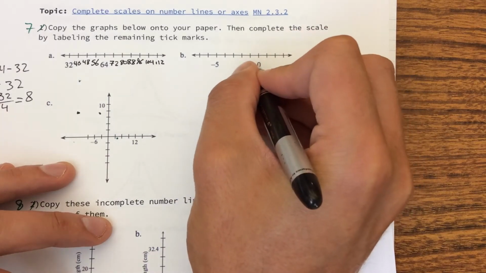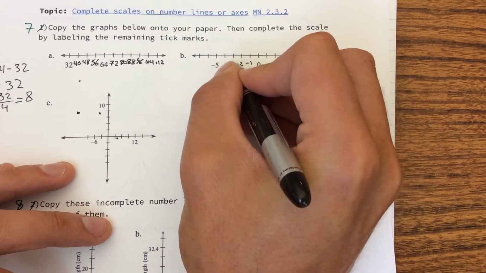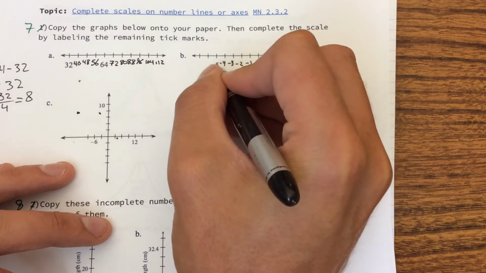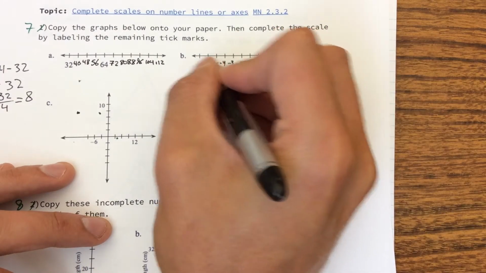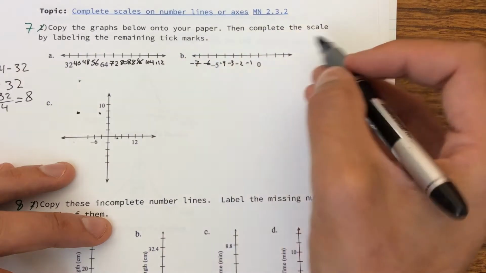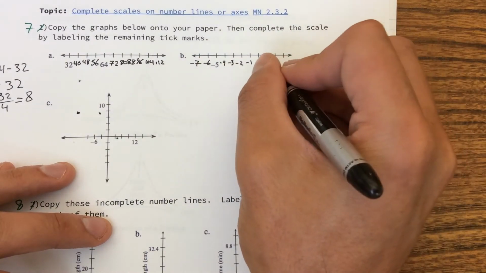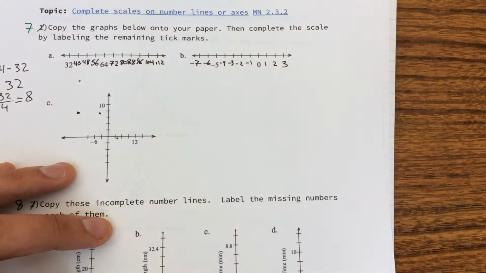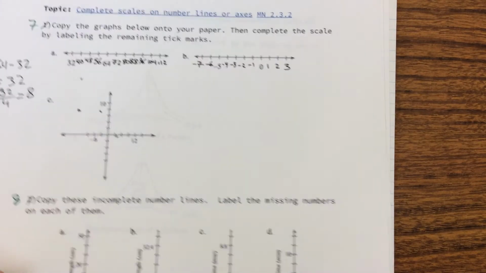So let's see. Starting from 0, I'm going to go back -1, -2, -3, -4, and then -5. -6 is here, and -7. And on the other side of 0, we're going to start counting in the positive direction. So 1, 2, and 3. So that one we're just going by 1s.